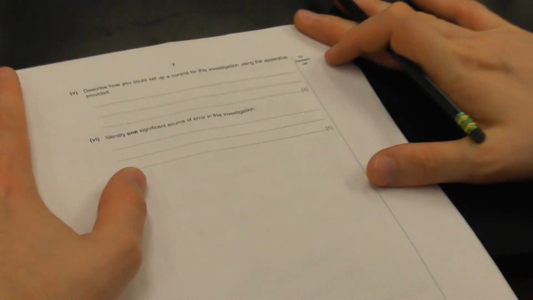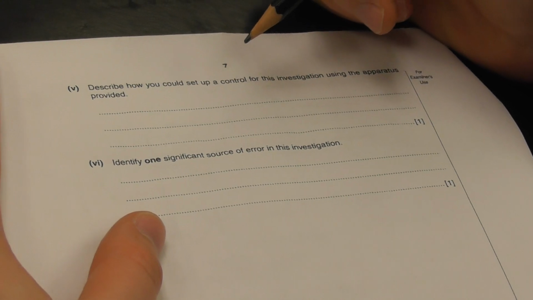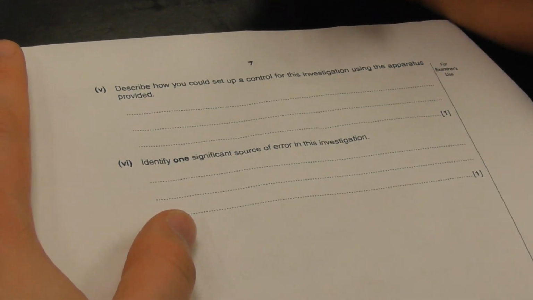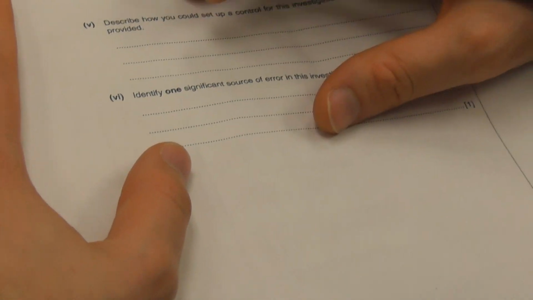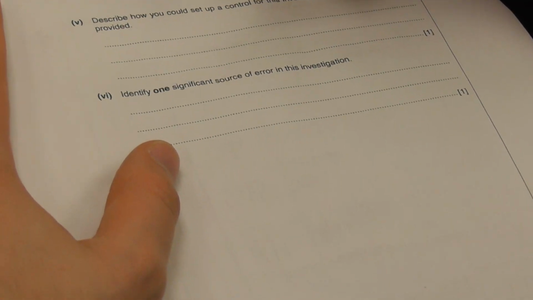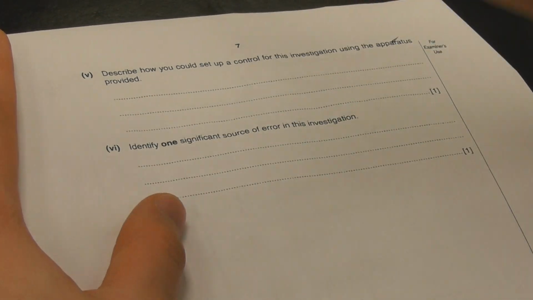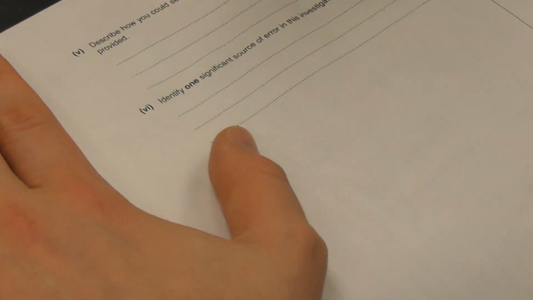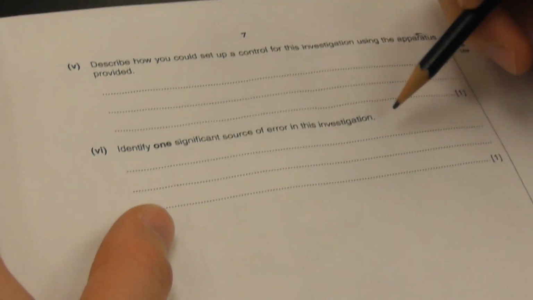These questions, how you set up control, I believe we've already recorded that, so we'll just cut that in here. But that was fine. How we recorded that was fine. All right, so end of splicing in, and now we'll just record over this for this question. Identifying one significant source of error in this investigation.